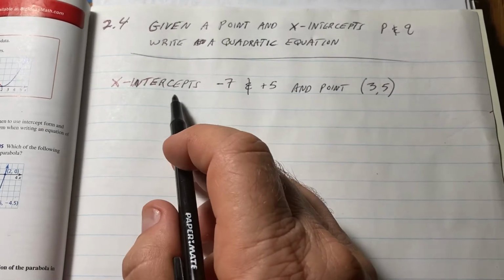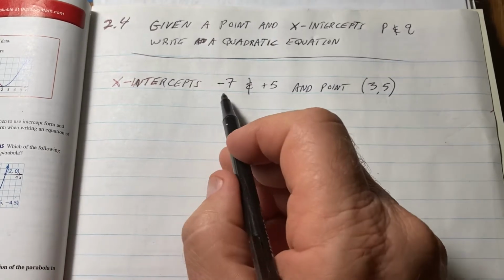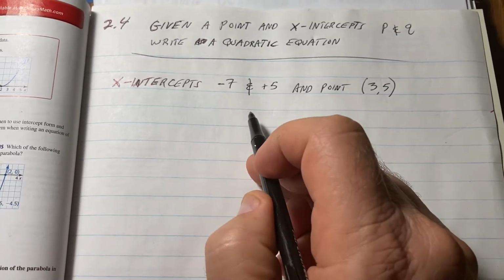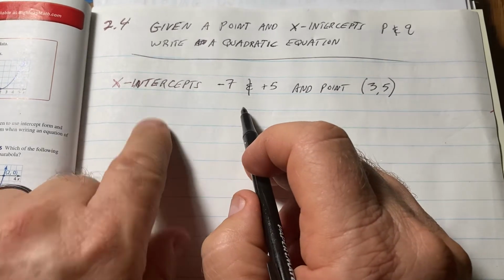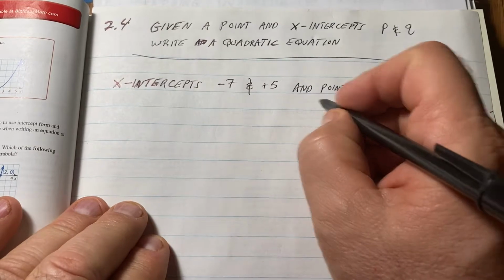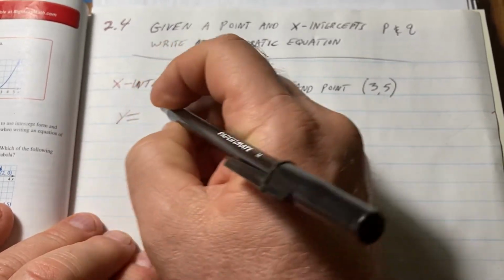So x-intercept means, where does it cross the x-axis? It crosses the x-axis at two spots. One is -7 and the other is +5. So you're going to use the x-intercept. We're going to use this equation, and I'll put it right here. Y equals, go ahead and write.